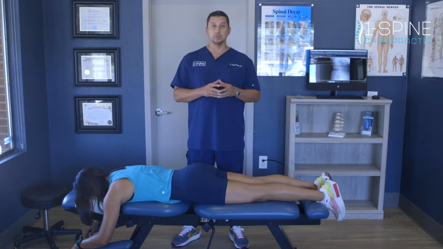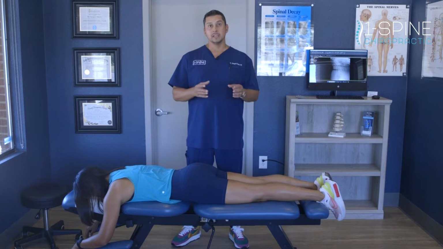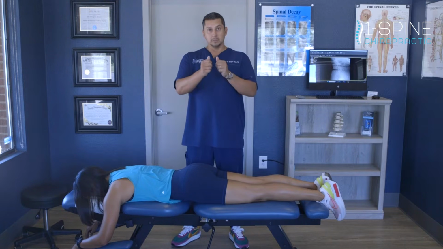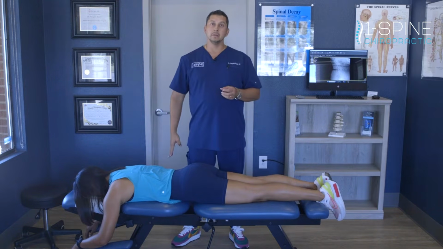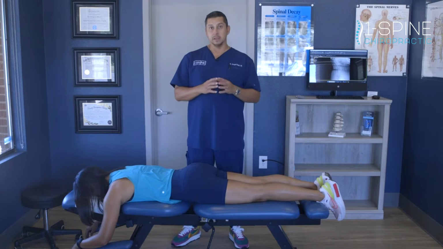So what we want to do is address the problem with chiropractic, specifically a chiropractic adjustment. Because a lot of times the bones get misaligned, and that puts pressure on the nerve. When you put pressure on the nerve, it causes some inflammation and radiating pain down the leg. So there are a few areas that we look at in the spine for that.